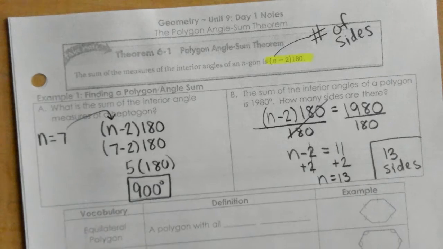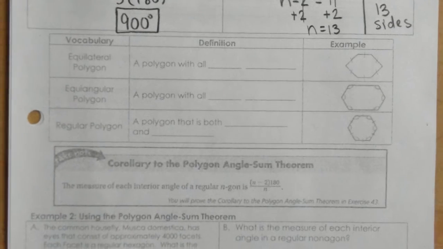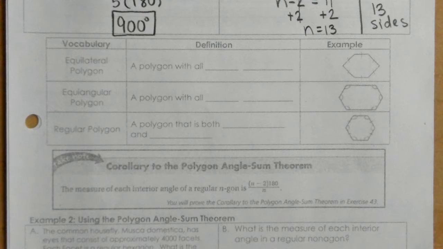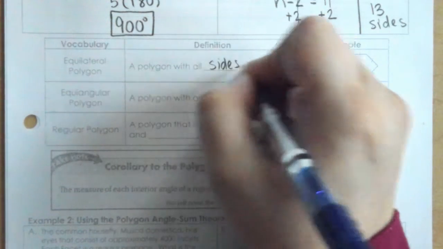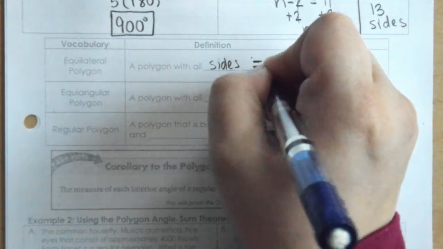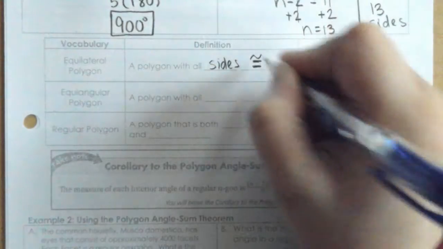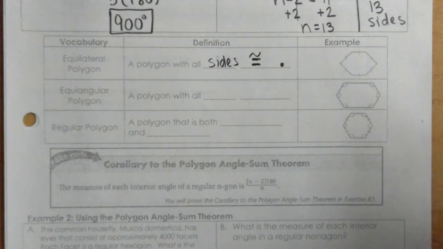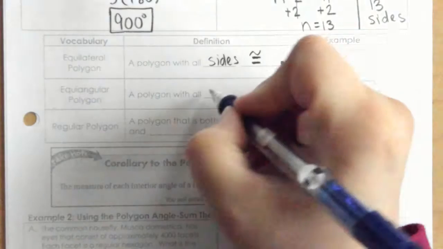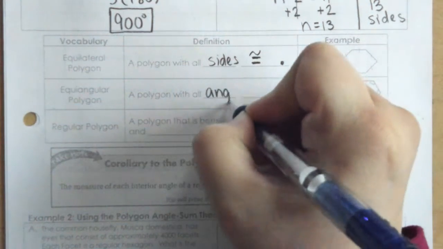Okay, for the vocabulary, it says an equilateral polygon is a polygon with all sides equal. Also, you could say all sides congruent. An equiangular polygon is a polygon with all angles that are congruent.